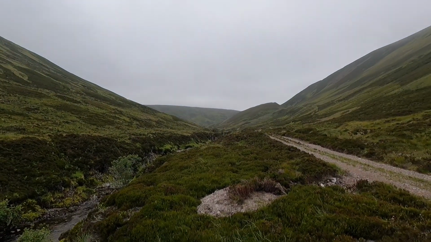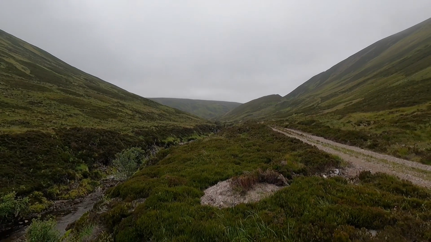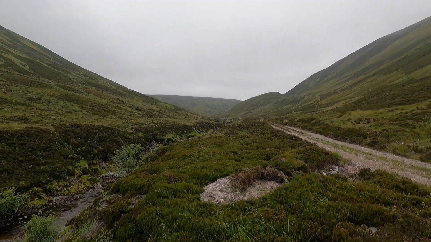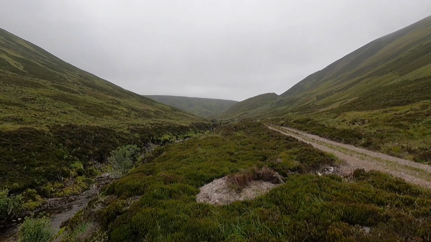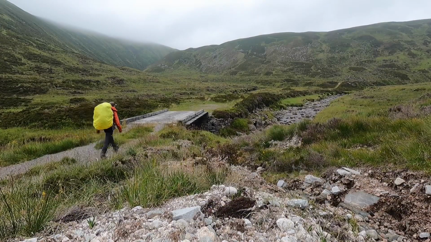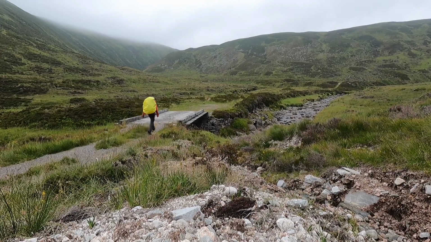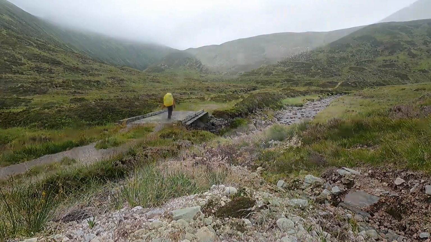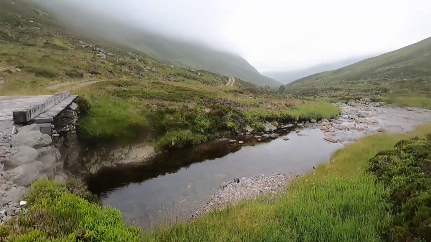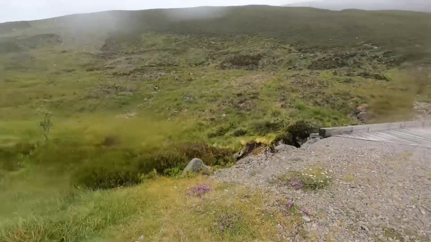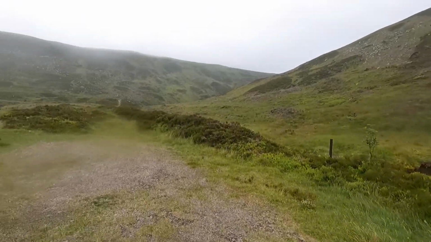The low clouds are starting to clear a bit now, but I think it's just going to be a very grey day today. But I'll see what it's like when I get to the top. Just going to have a little break by the bridge, and then it's time to start walking up the hill.